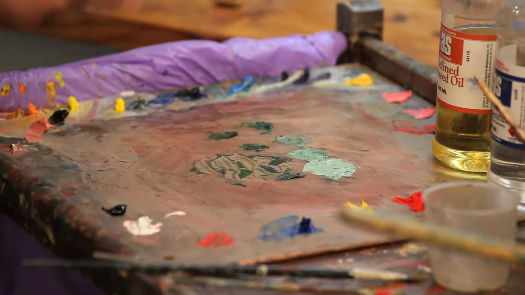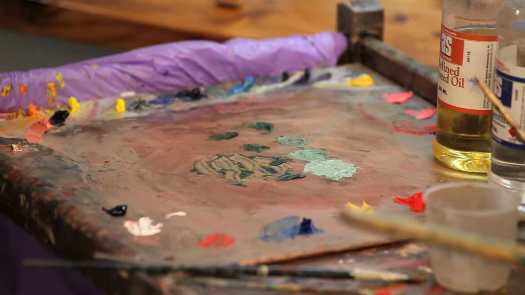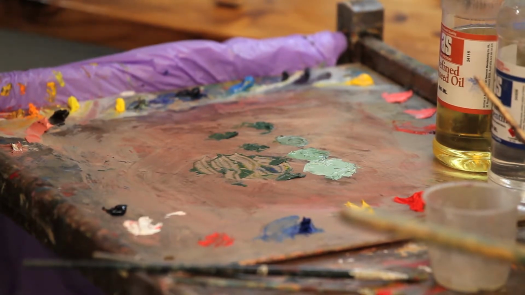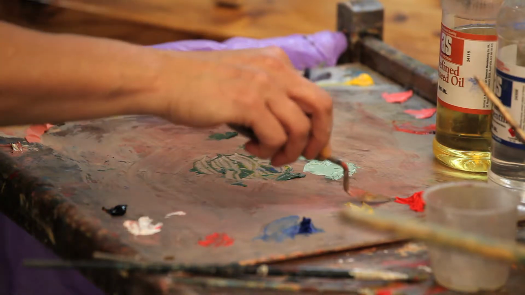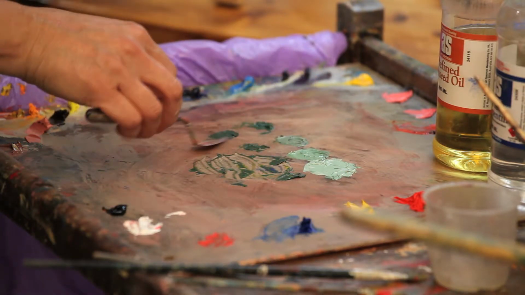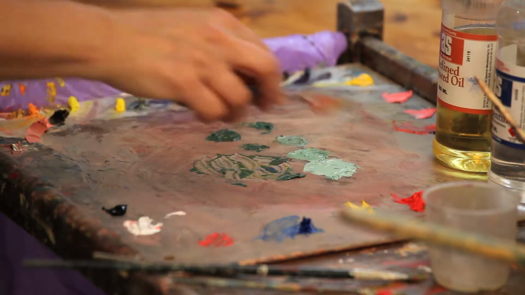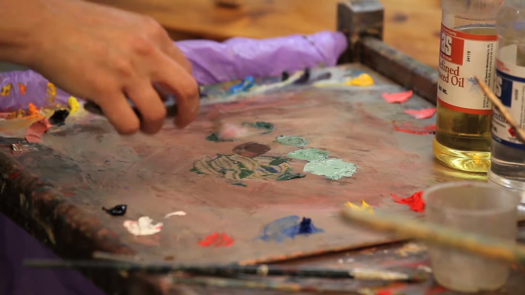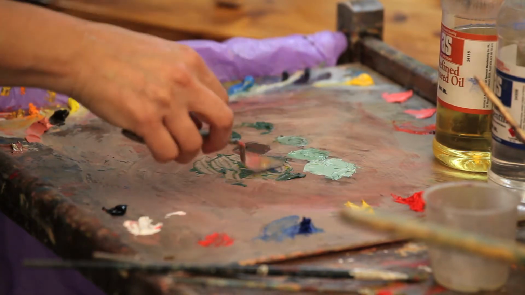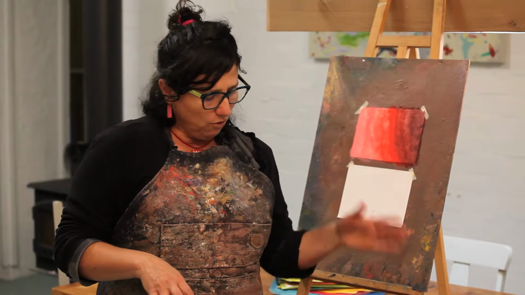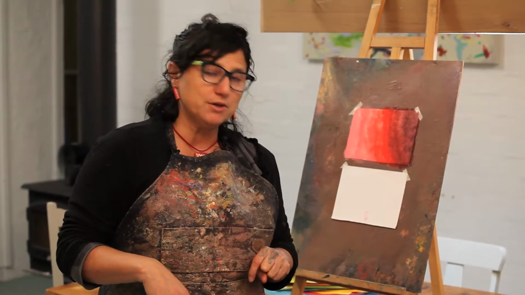And I'm going to add the complementary of the green color, which is red, gradually to make it more intense. So I get a little bit for the first one, then more. You could do the intense colors with black as well, or with the complementary color, which is red.